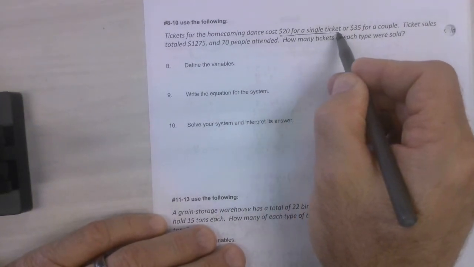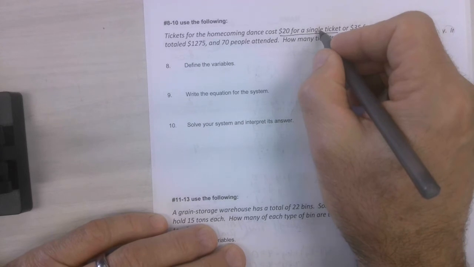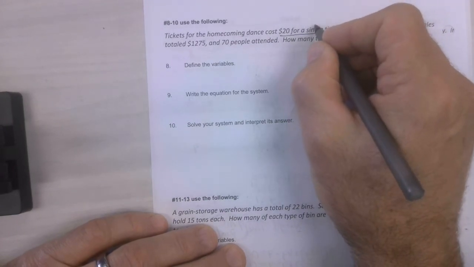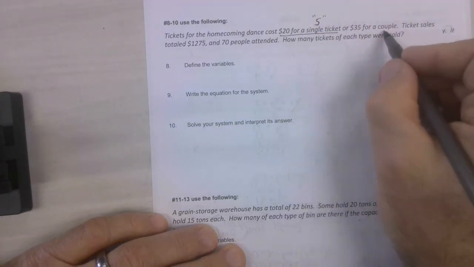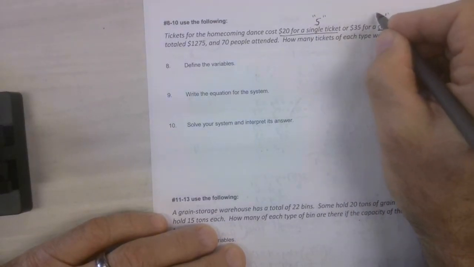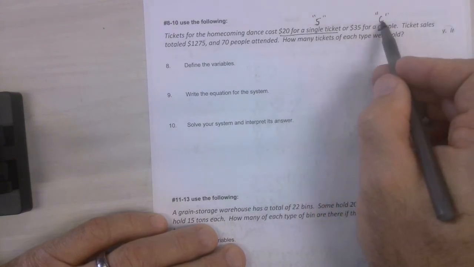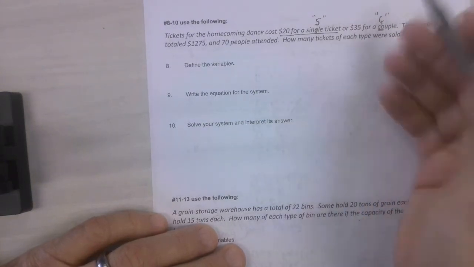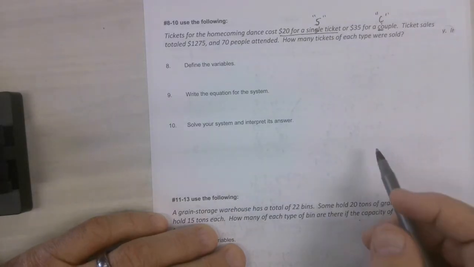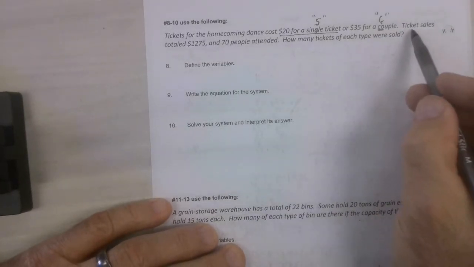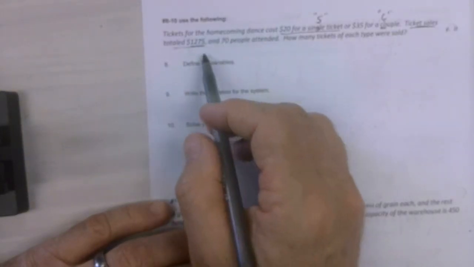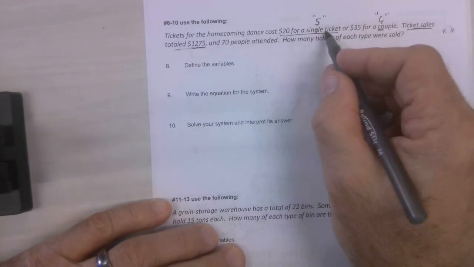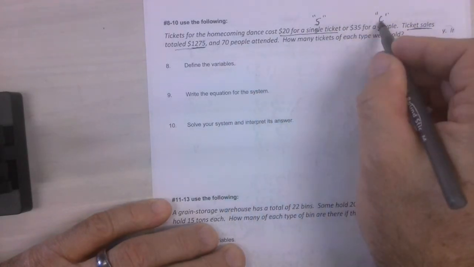Tickets for the homecoming dance cost $20 for a single ticket. So we could use X or we could use S. I'm going to use S for a singles ticket. And then I'm going to use C for a couples ticket. You could use X and Y and keep track of it, but I'm going to make this S and C. It just helps me understand what this is a little bit better. So what it says is ticket sales totaled $1,275.